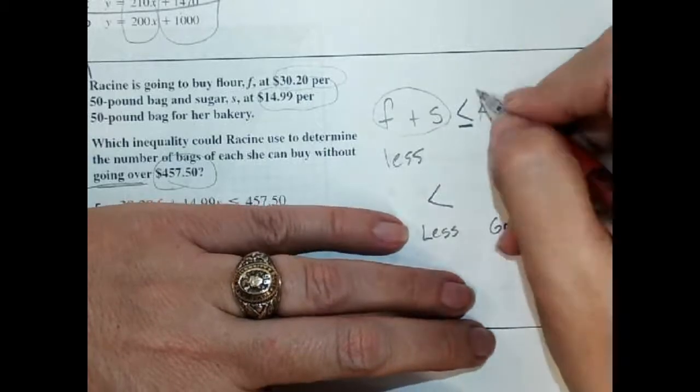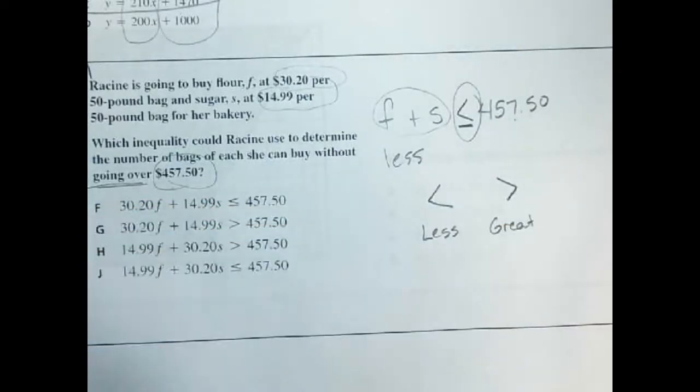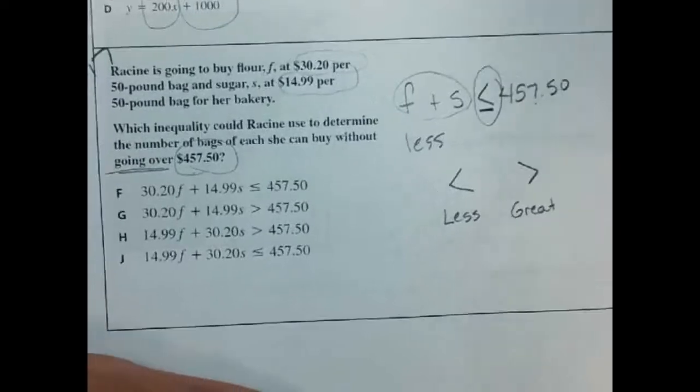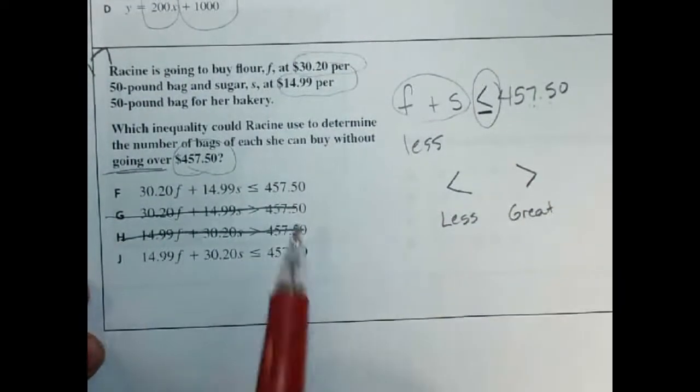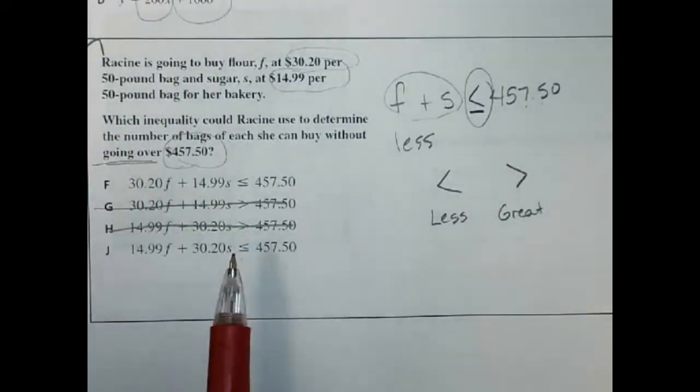So I've already figured out this is the sign that I need in there. So let's see how many of those options I have. Well, it automatically eliminates this one and this one. These are the only two possibilities. So I've now cut it down to a 50-50 chance when I guess.